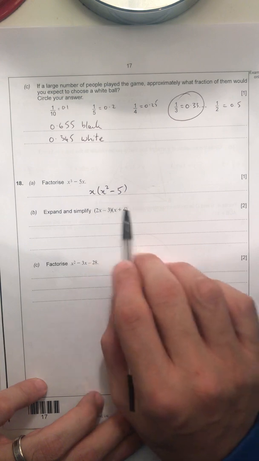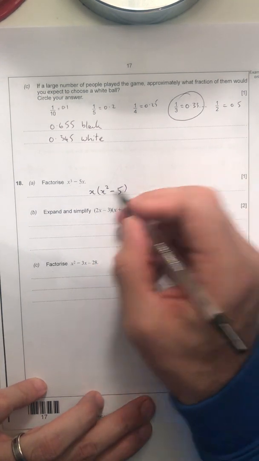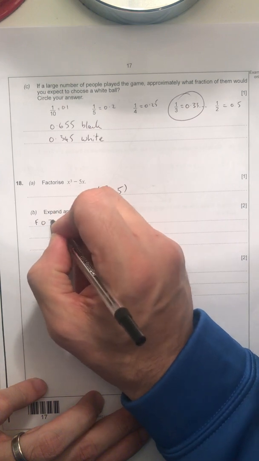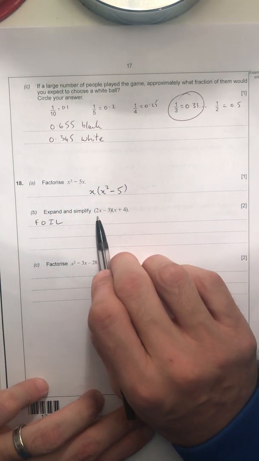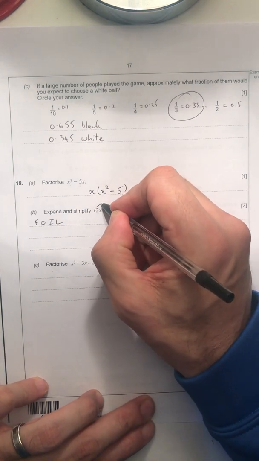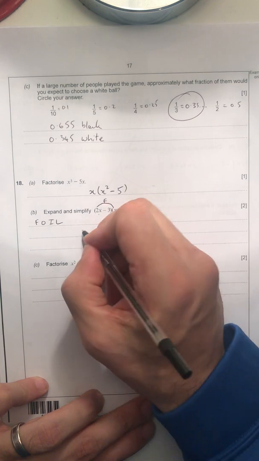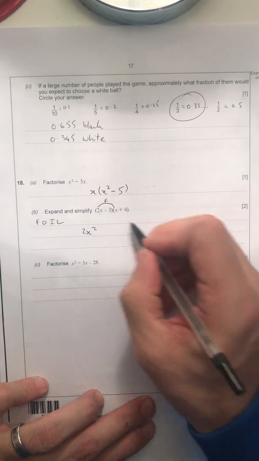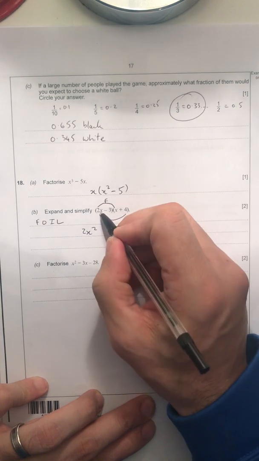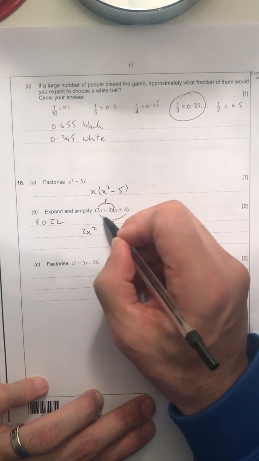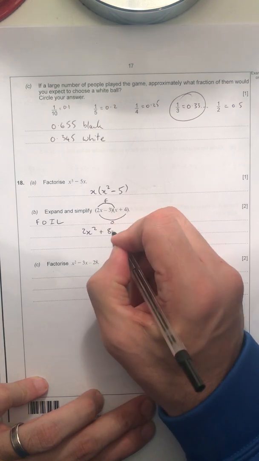Okay, we've got double brackets here, and you can use the word FOIL to help you expand these. So FOIL stands for you multiply the first two, the outside two, the inside two, and the last two. So the first two, I'm going to multiply that by that, so that would be my f. So 2x times x gives me 2x squared. My outside two would be the furthest two out in the brackets, so 2x times plus 4 there, which would give me plus 8x.